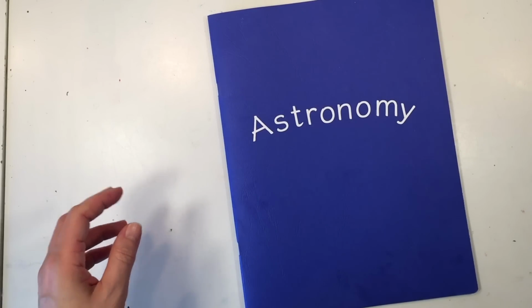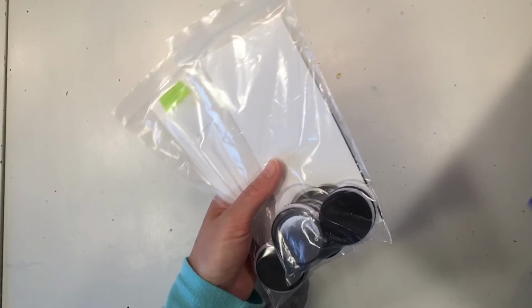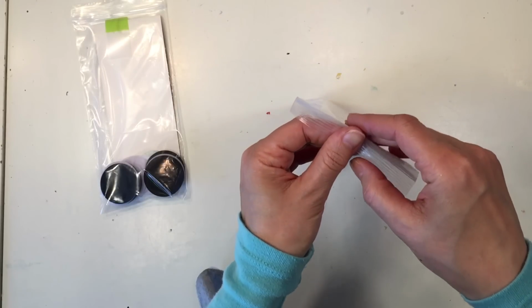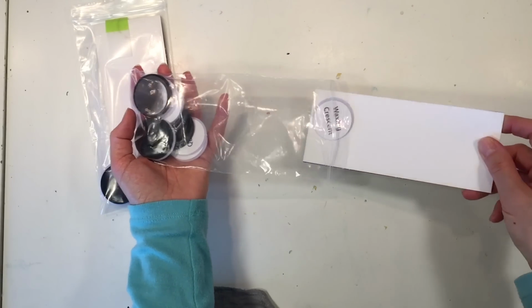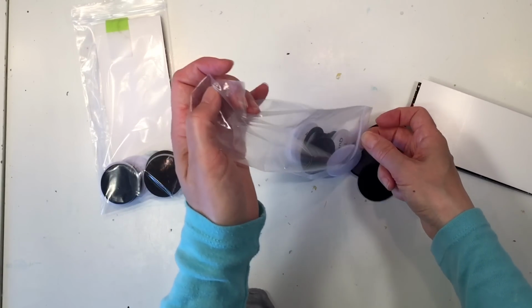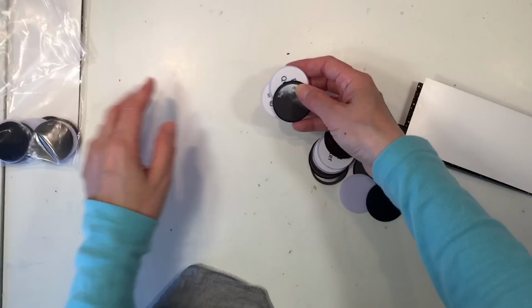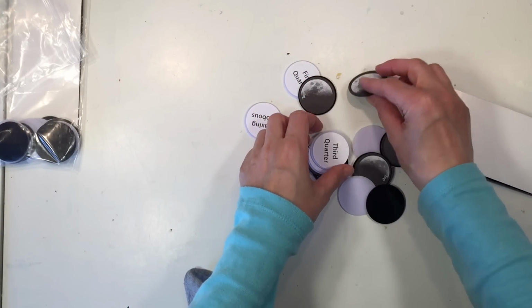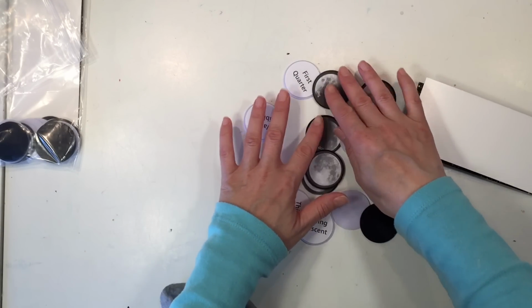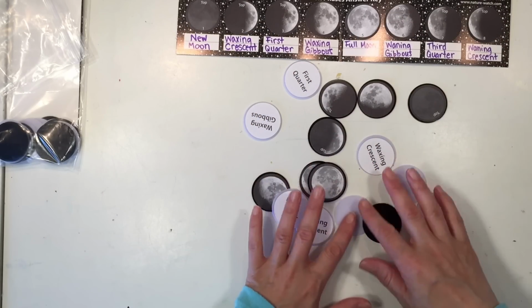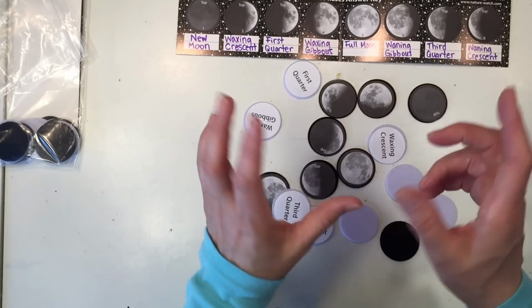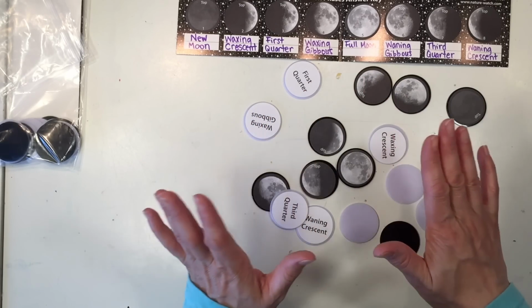All right, so the last thing I want to show you is actually a project that we did. We had a Nature Watch classroom kit for the phases of the moon, and I do have a video on this so that you can see how, I mean, it was super easy to put together. And then we played memory. It's a memory game. So it comes with an answer key and then these different tiles, and you just flip them over and you try to match the black tiles with the white tiles.